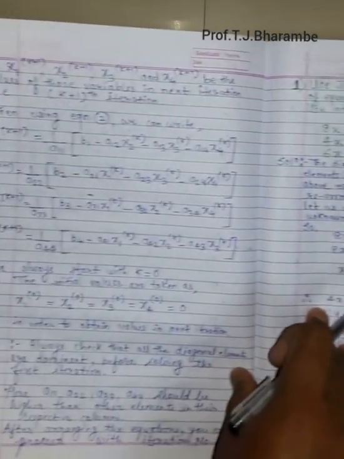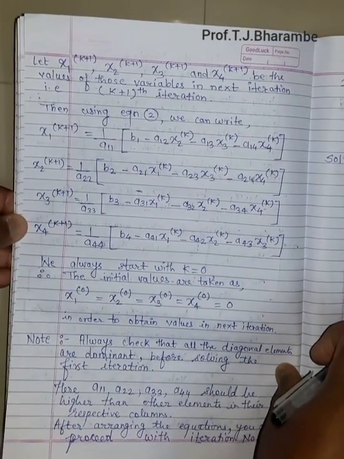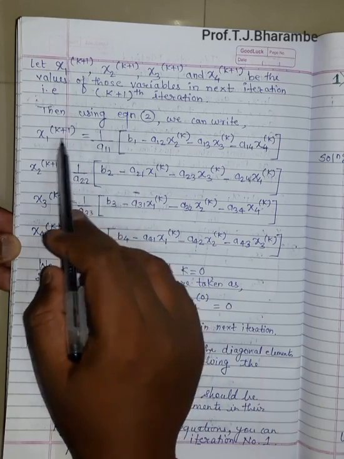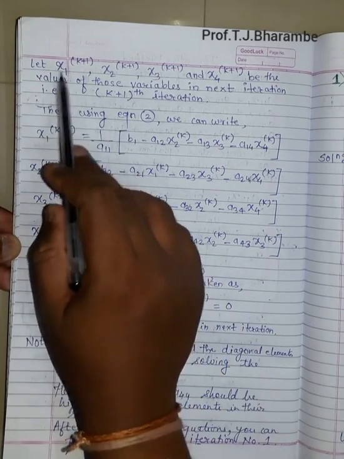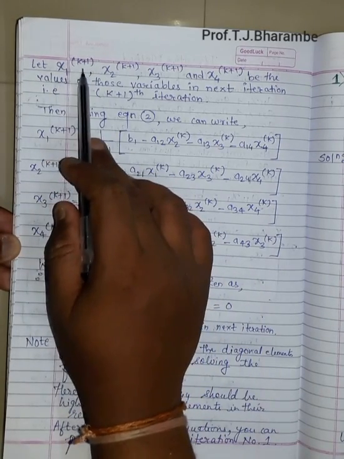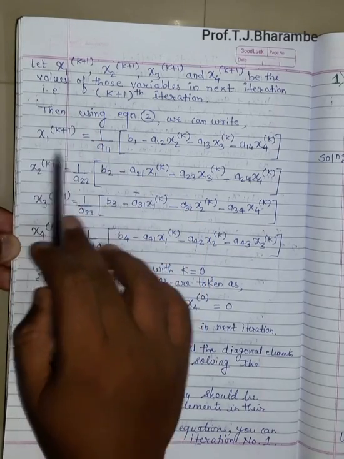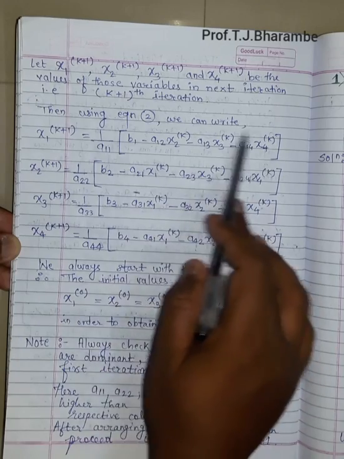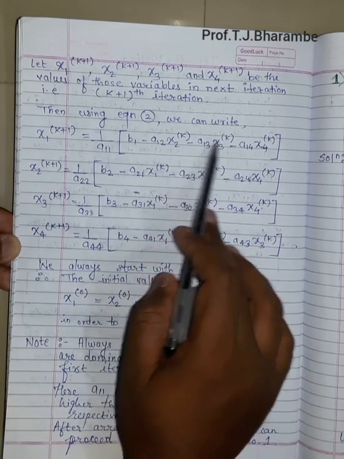See here, now we want to write these terms, that is x1 raised to k plus 1. So see here, whenever we are going to write this x1 raised to k plus 1, all the remaining terms we have to write in terms of k here.